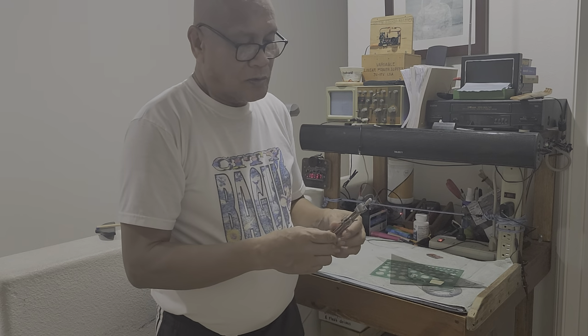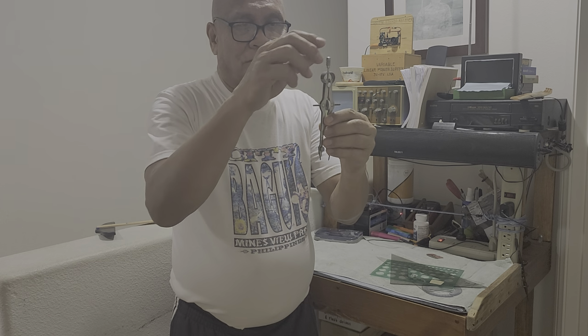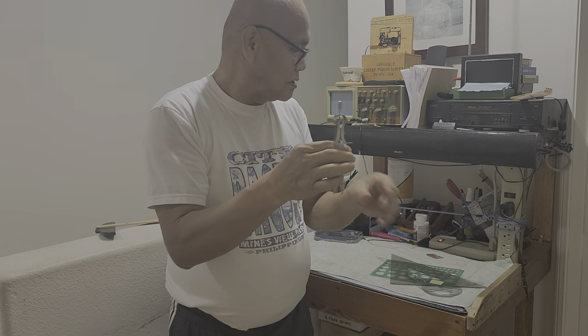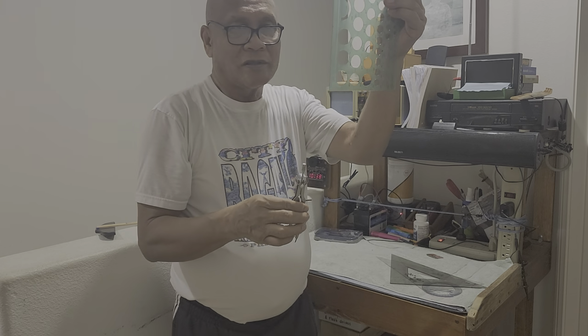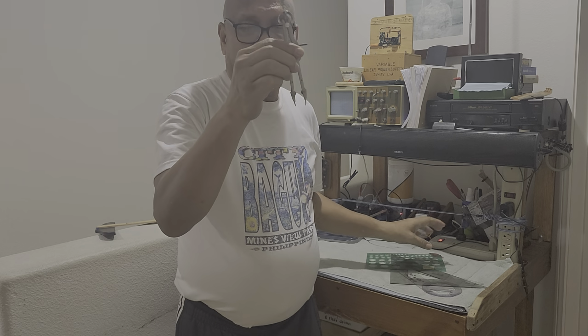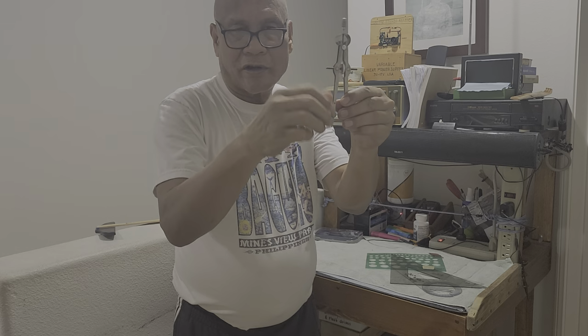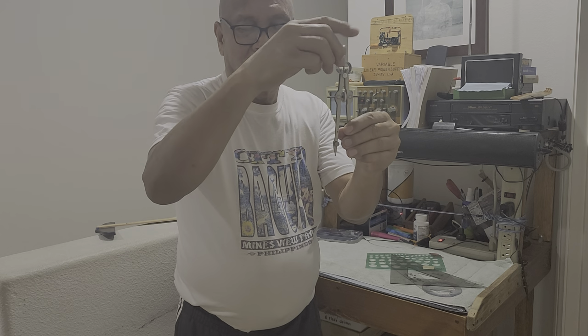The other one we are using is actually the compass. If you try to draw a circle in which the dimension is not in this template, we could use a compass and we could actually adjust the so-called radius or diameter of the circle.